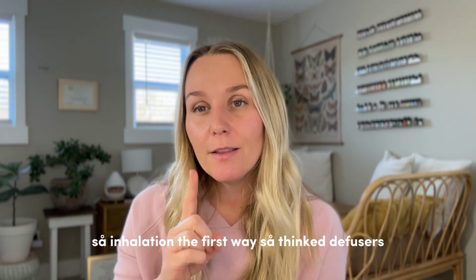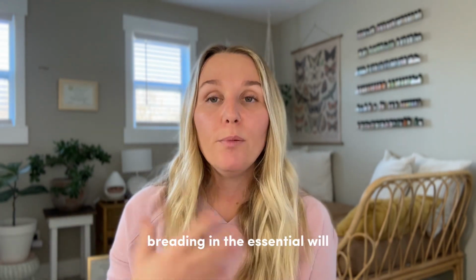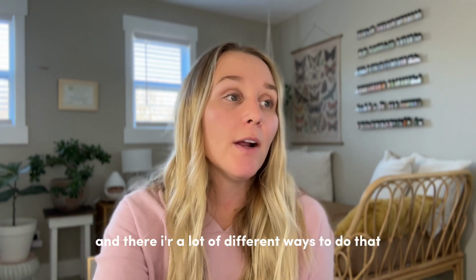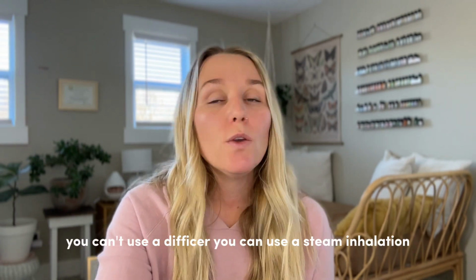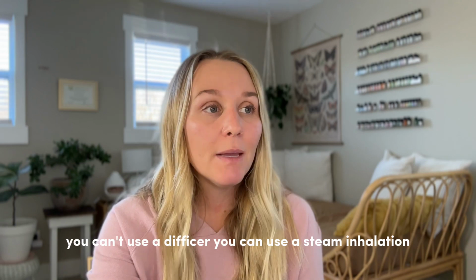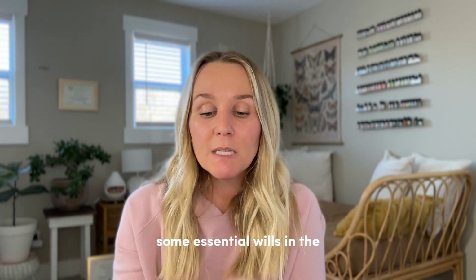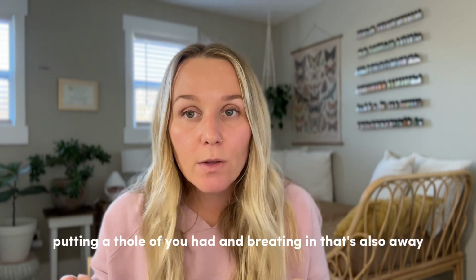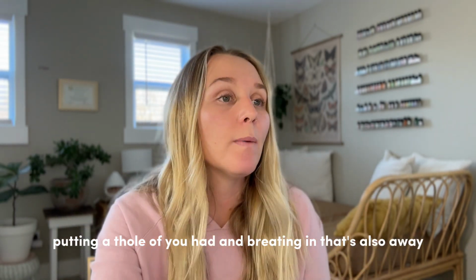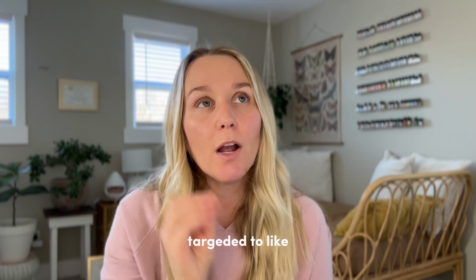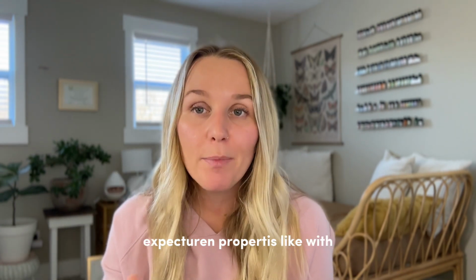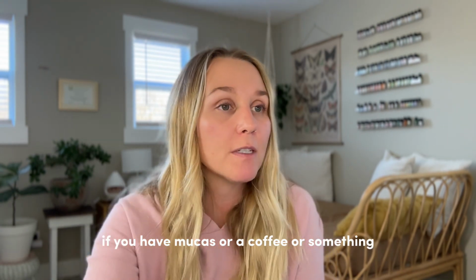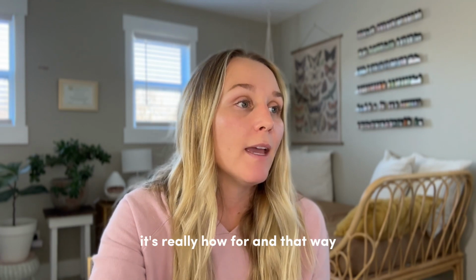Inhalation, the first way, so think diffusers, breathing in the essential oil. There are a lot of different ways to do that. You can use a diffuser, or you can use a steam inhalation, like putting some essential oils in a bowl of boiling water, putting a towel over your head and breathing in. That's targeted to expectorant properties, like if you have mucus or a cough. It's really helpful in that way.